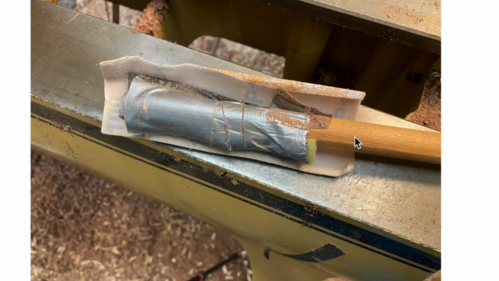Once I've hollowed it, I have made a finger out of a dowel with foam around it and duct tape and then Velcro on it. And I can stick this finger in there and I can sand it a lot better than I can with my own finger. I've learned.